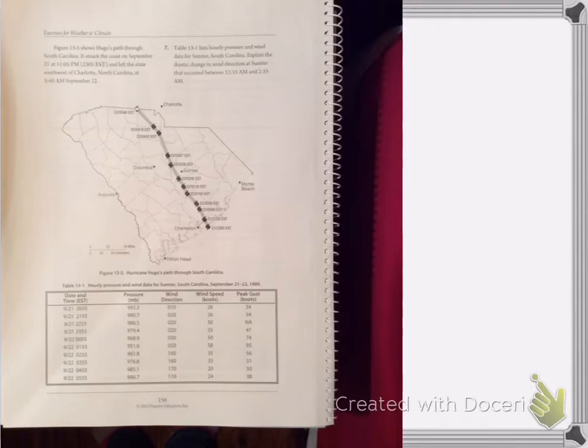So question 7 asks you to look at the table down below in 13.1, so table 13.1 at the bottom of this page. And it asks you to look at the list of hourly pressures and winds, and specifically to look at these pressures and winds. All of them are for the town of Sumter, which in the map is right here.